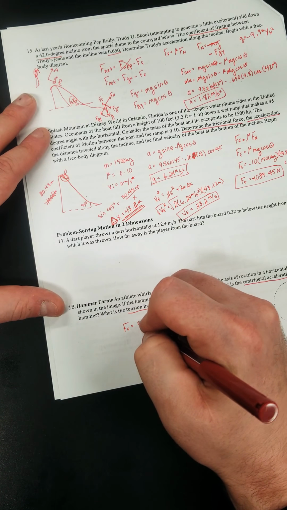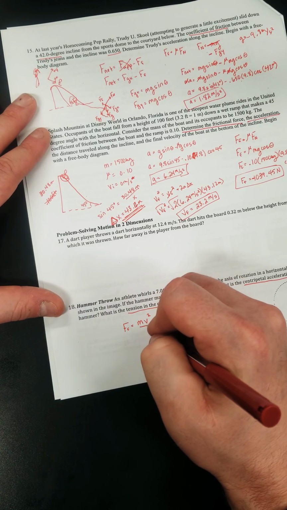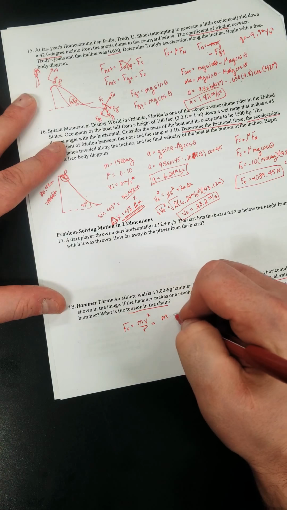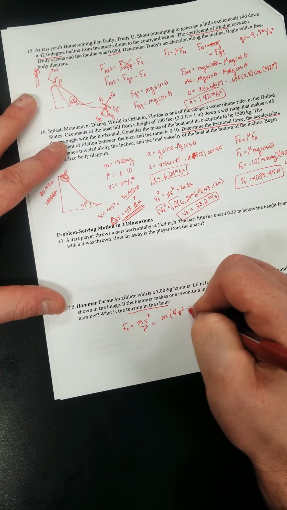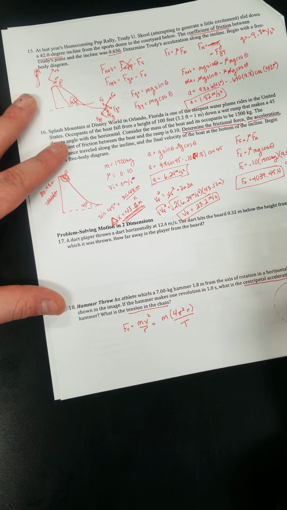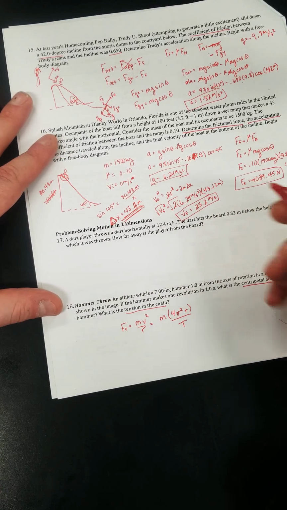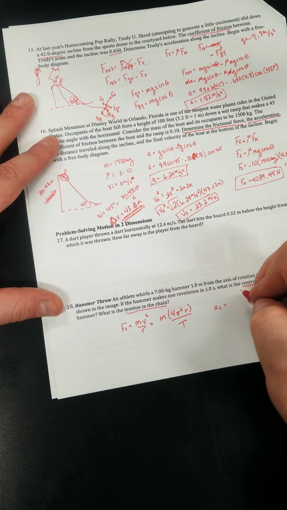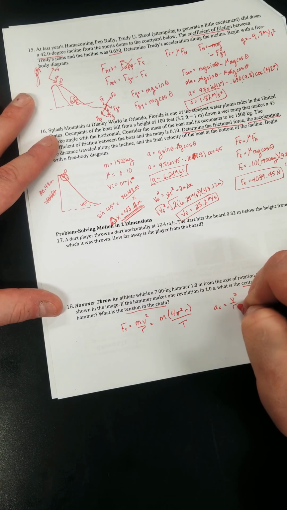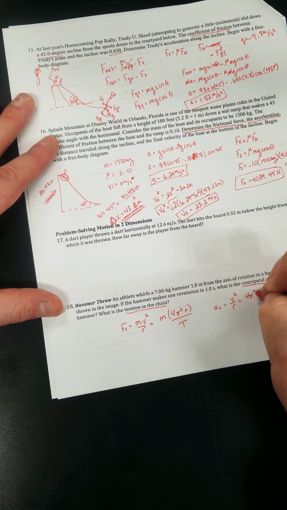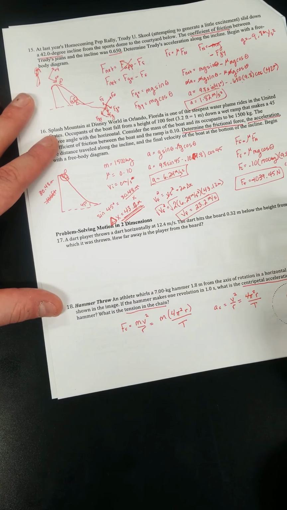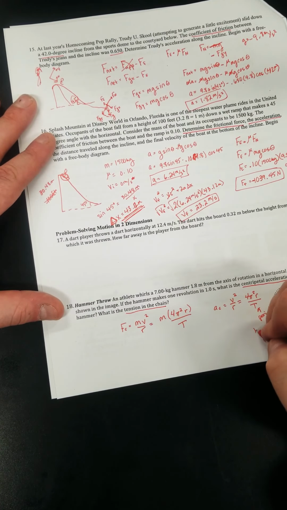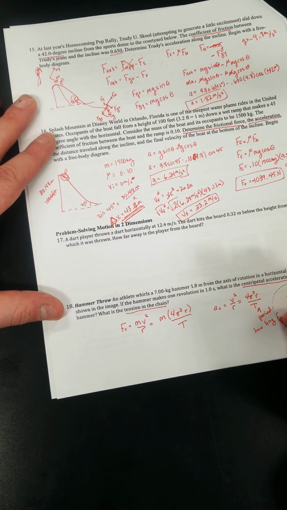So centripetal force is mv squared over r. It's also mass times 4 pi squared r over t squared, because mass has to be in there in order for it to be a force. So that's the force. If we want just centripetal acceleration, that's these two things again without the m: v squared over r, and also 4 pi squared r over t squared. Here, t is the period, which is how long it takes for one rotation.